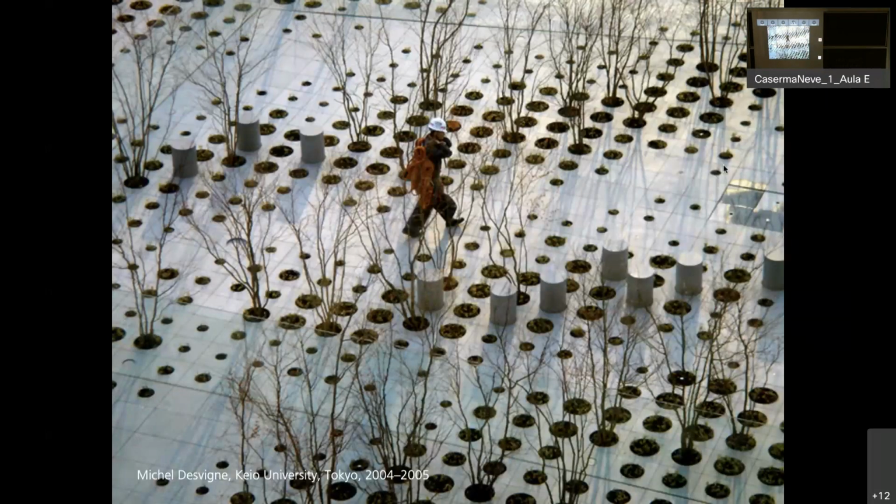Or Michel Desvigne, Keio University in Tokyo, the terrace of Keio University in Tokyo. Again, there is this idea. Maybe we already talked about it in the lecture on French landscape, on French practices, French contribution to landscape architecture. Anyway, as I mentioned on that occasion, Michel Desvigne is always working with this idea of rhythms, of patterns, and also of strata.